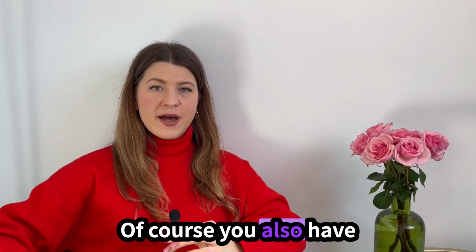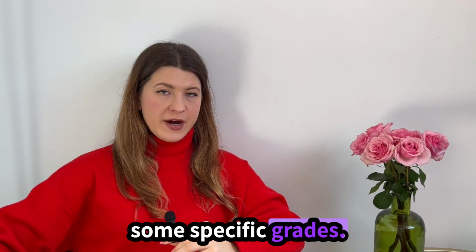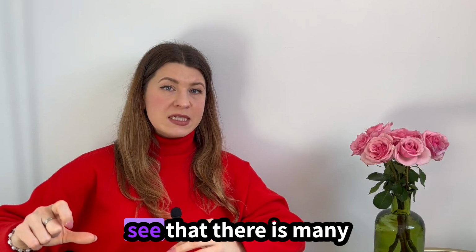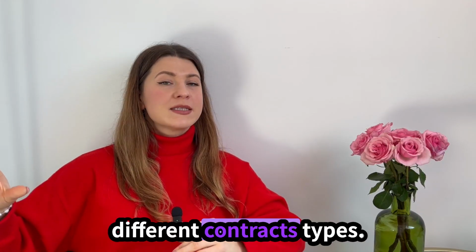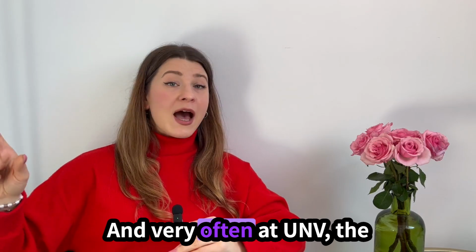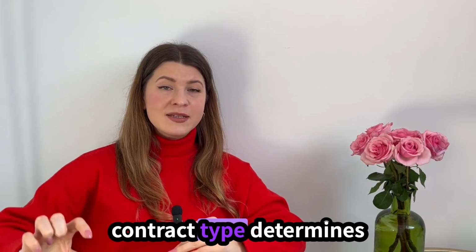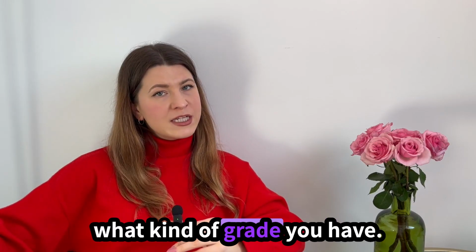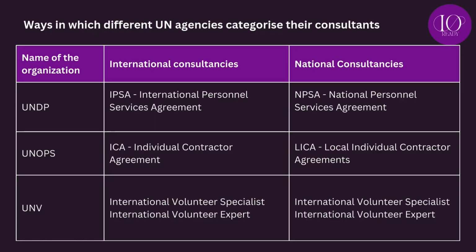Of course, you also have some specific grades. For example, if you go to the UNV website, which is the United Nations Volunteers, you will see that there are many different contract types. And very often at UNV, the contract type determines how many years of experience and therefore what kind of grade you have. You can be an international volunteer specialist or national specialist with specific qualifications.